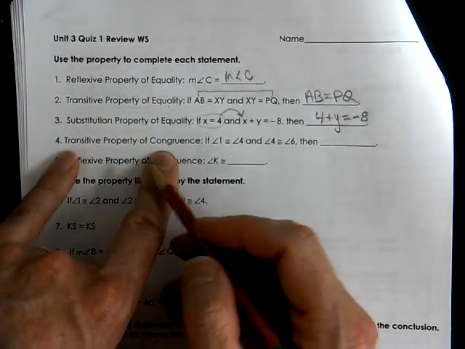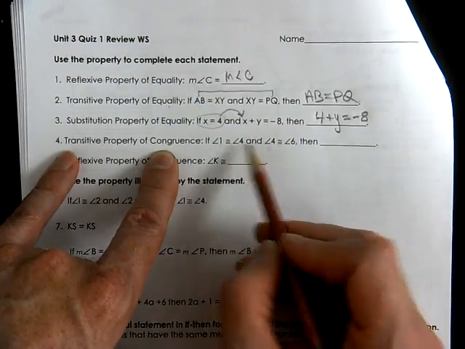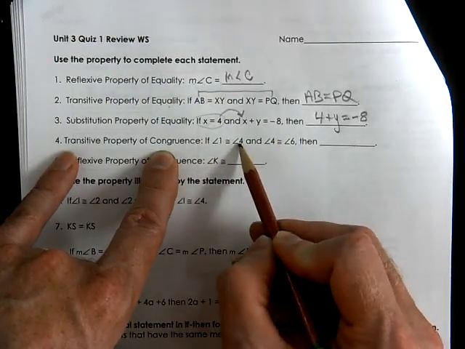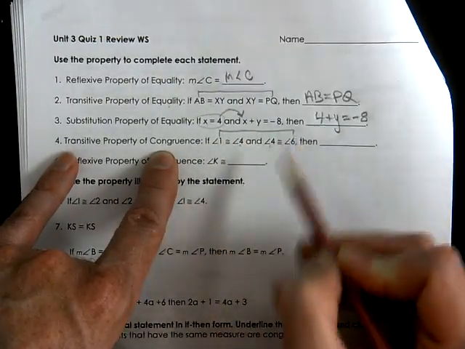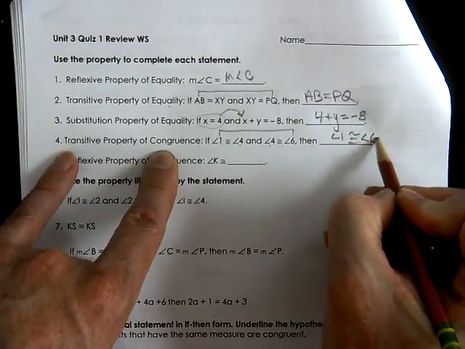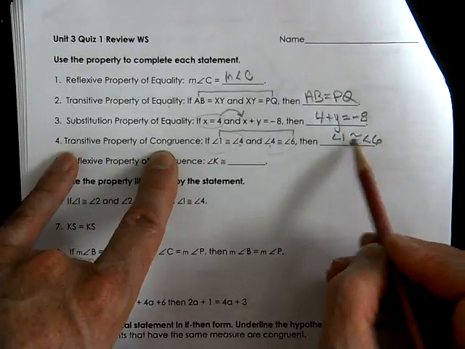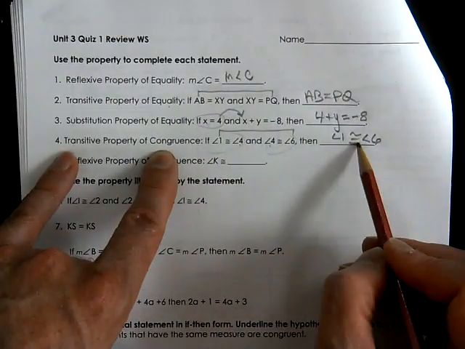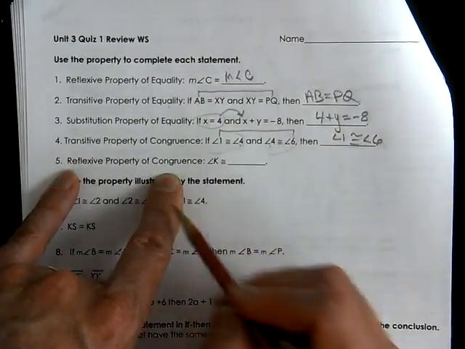Transitive property. This is of congruence. Notice that we have congruent symbols. If angle 1 is congruent to angle 4 and angle 4 is congruent to angle 6, then angle 1 should be congruent to angle 6. The transitive property requires 3 pieces of information. The first 2 set up our third one, the hypothesis and the conclusion.